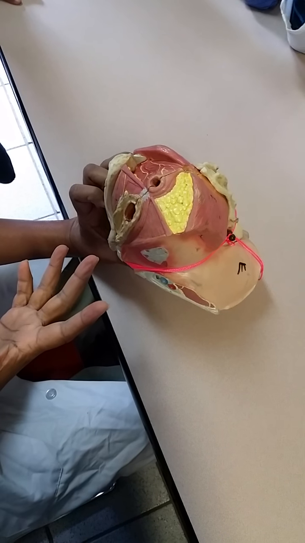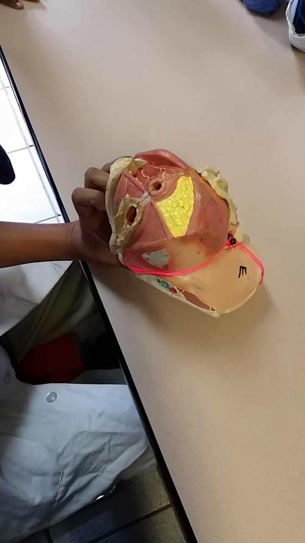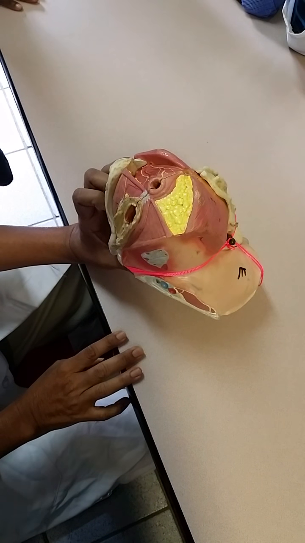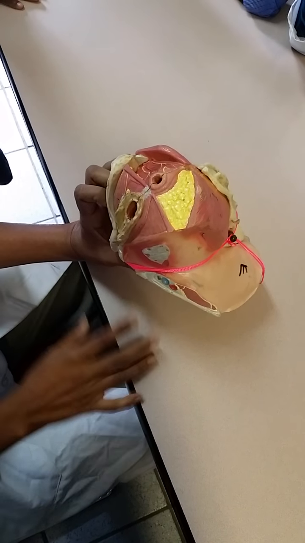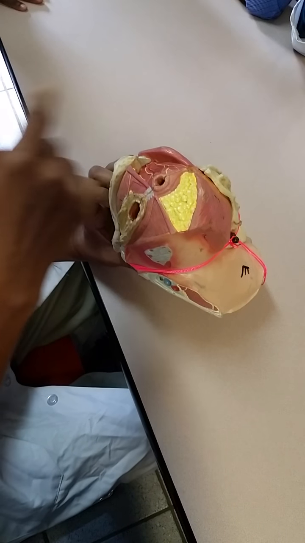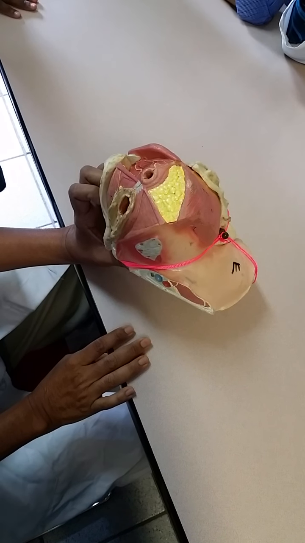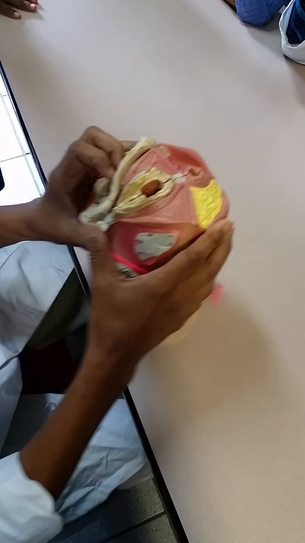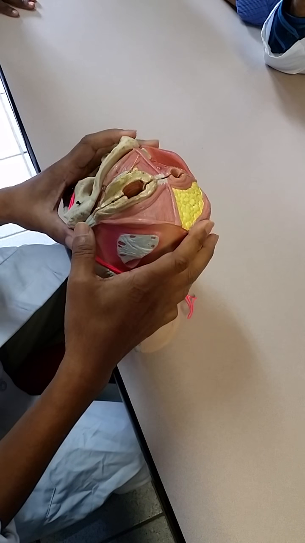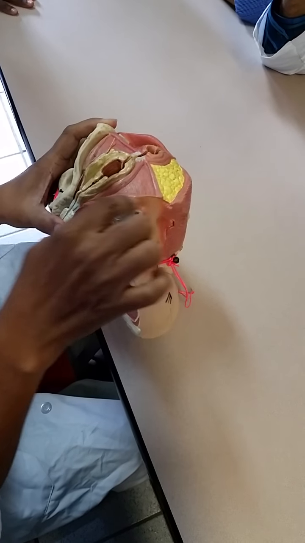What is the perineal nerve? Pudendal. The pudendal word means perineum. Perineal nerve means pudendal nerve. All these structures are being supplied by the pudendal. Understand? Now we are coming into the urogenital triangle.